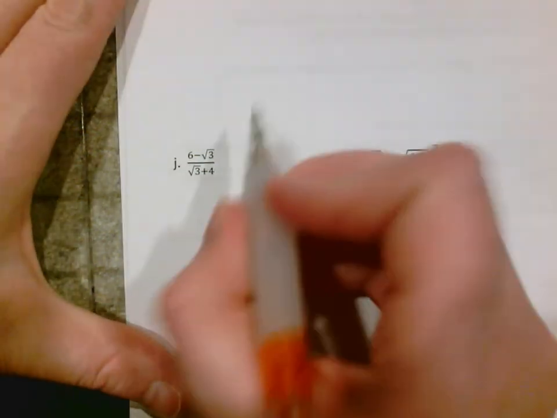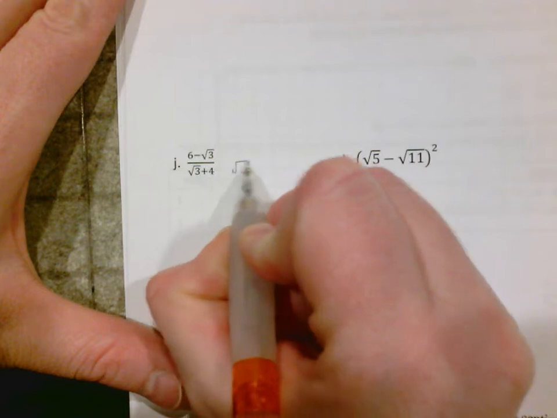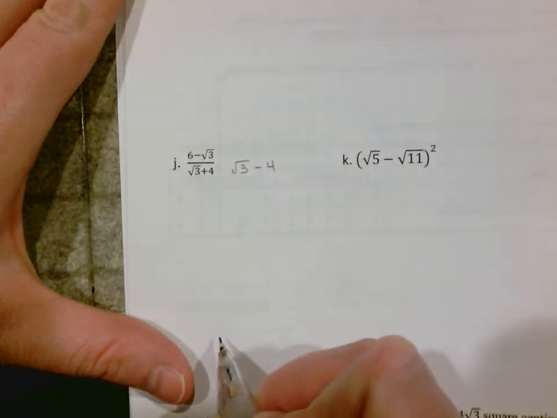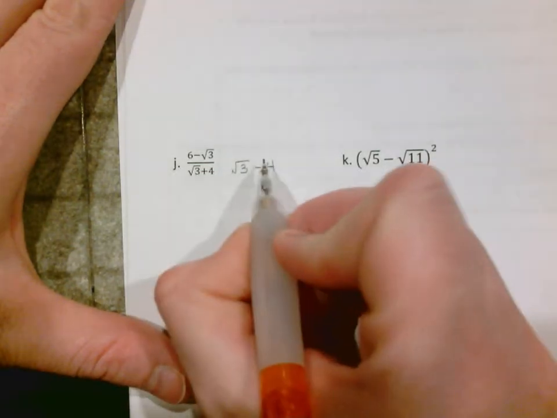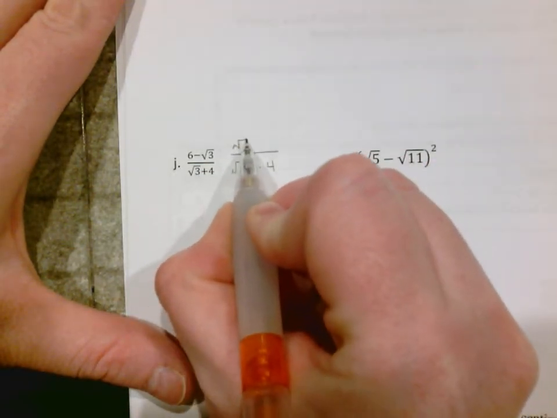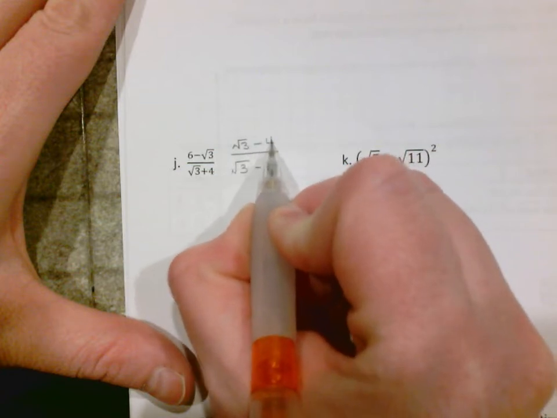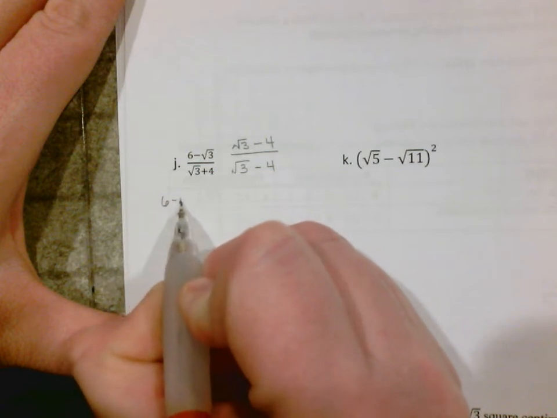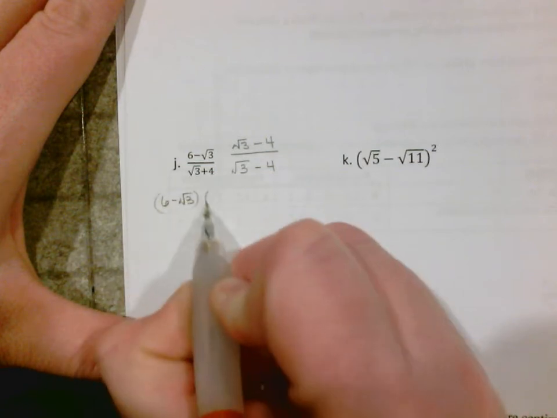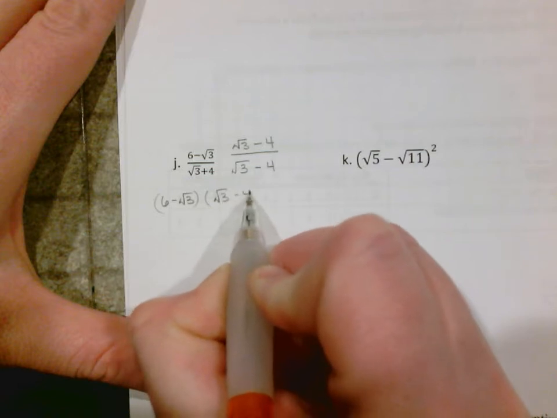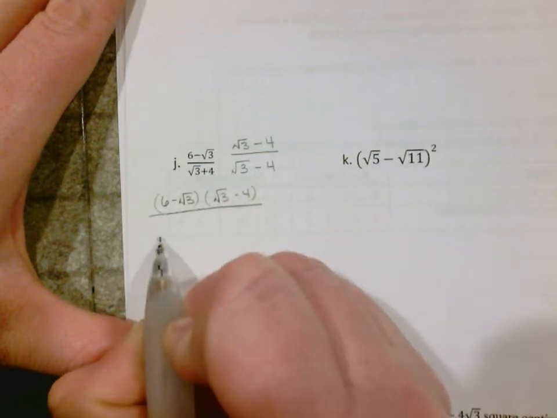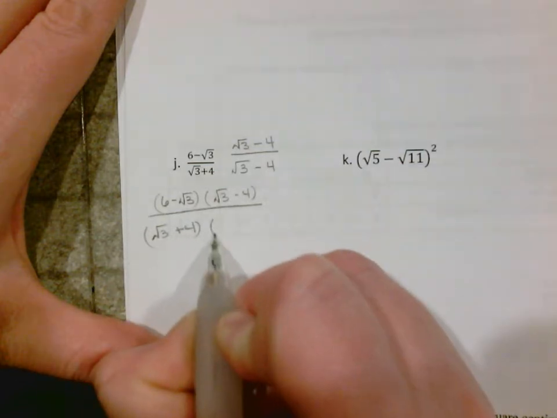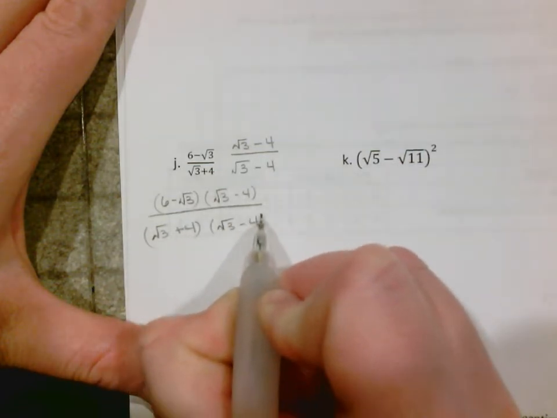So J, you do the square root of 3 minus 4, because you want to cancel things out, so you just have to change the negative. So 6 minus the square root of 3 times the square root of 3 minus 4. Square root of 3 plus 4 times square root of 3 minus 4.